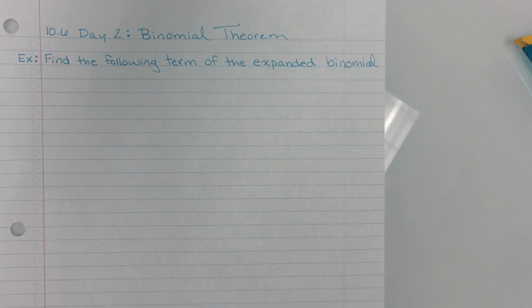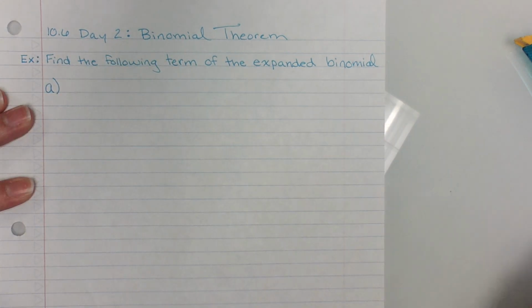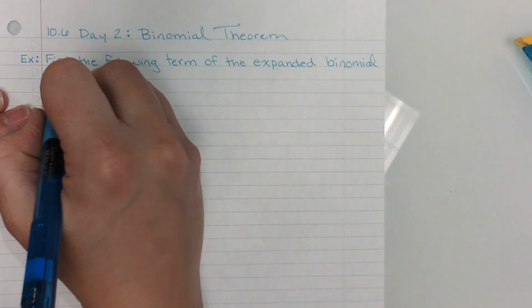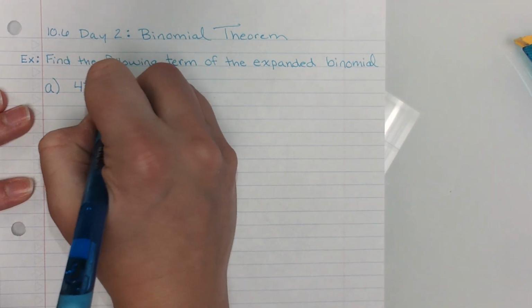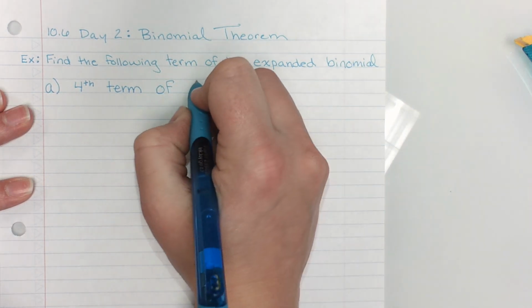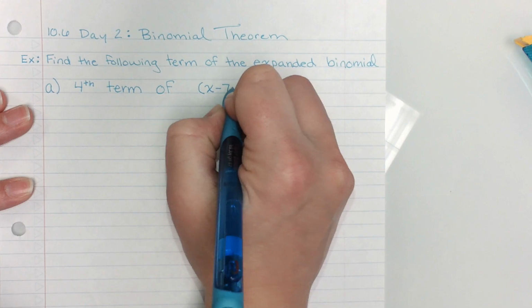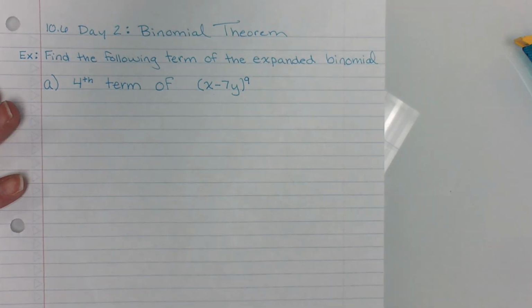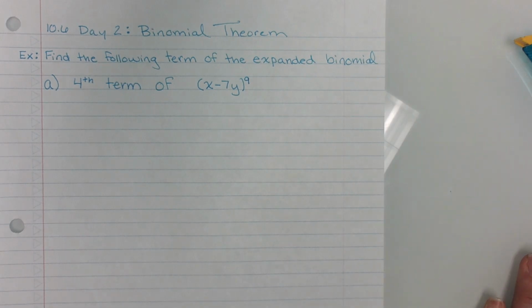Find the following term of the expanded binomial. The fourth term of x minus 7y to the 9th power.